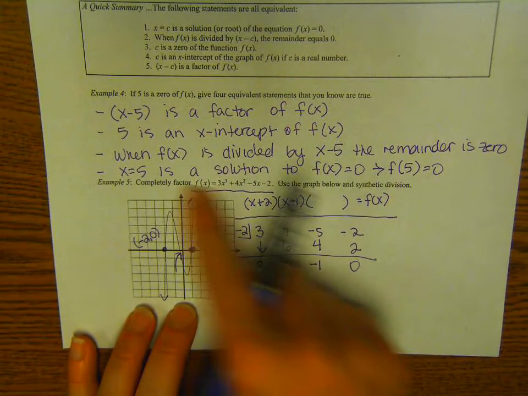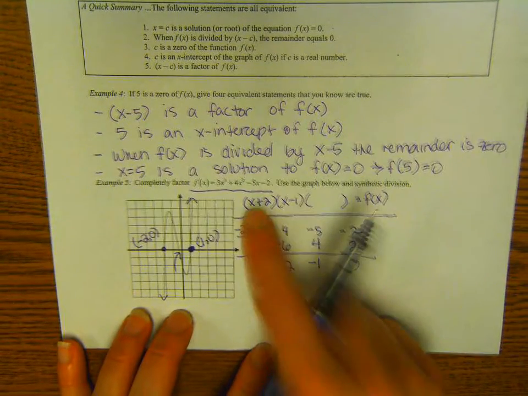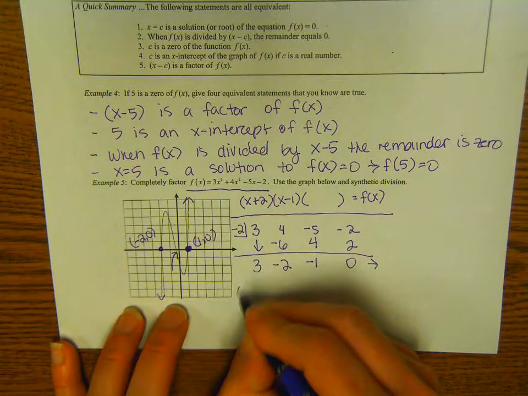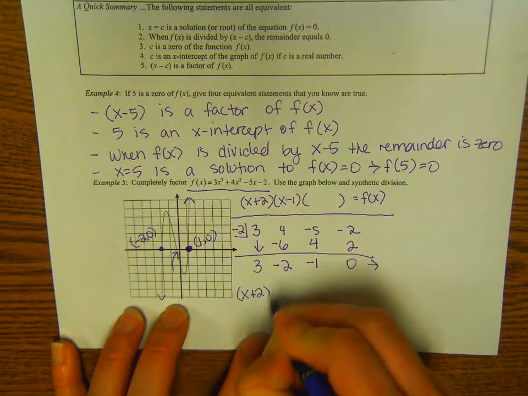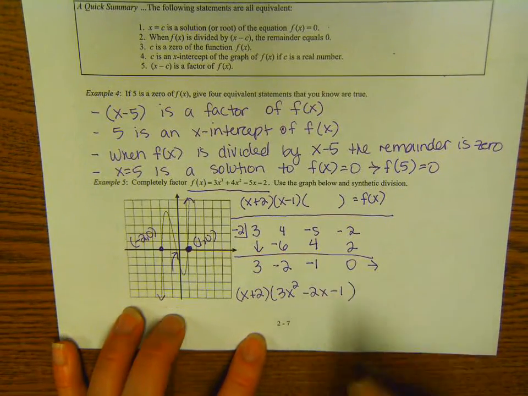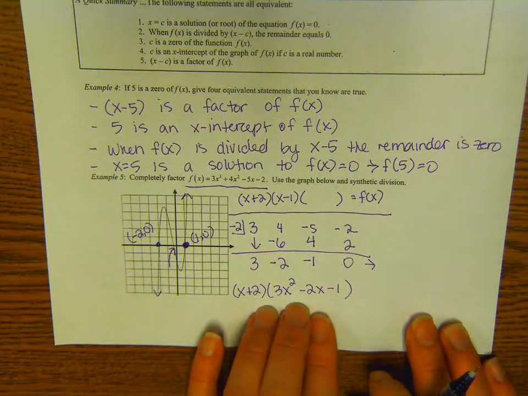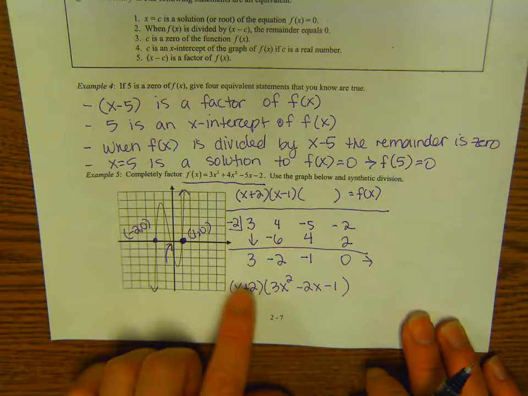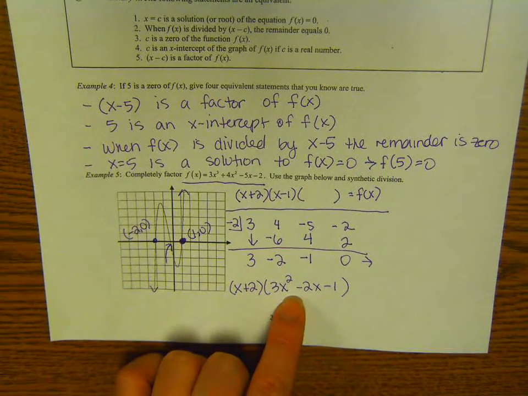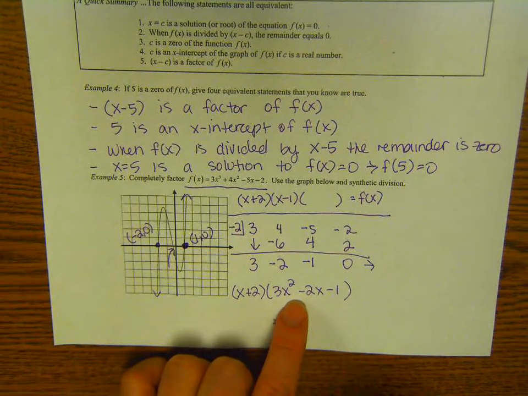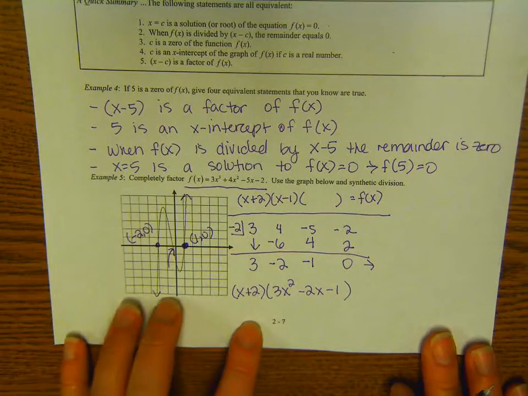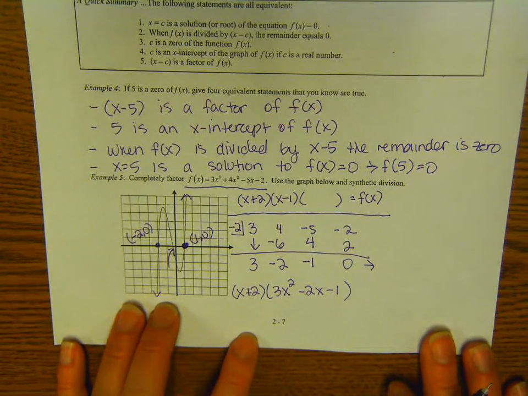What this means is it factors into x plus 2 times 3x squared minus 2x minus 1. So I'm partially factored now. Okay, but this is a linear and a quadratic. So if you're really good at factoring, do we know how to factor quadratics? Yes. Or if you're not so good at factoring, what you can do is use synthetic division again, and that's what I'm going to do.